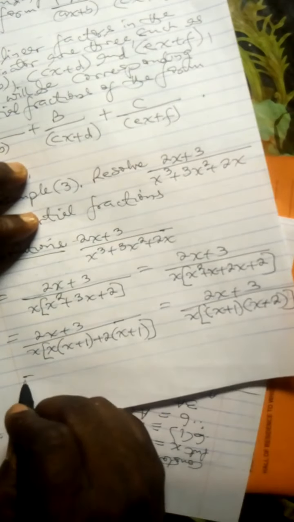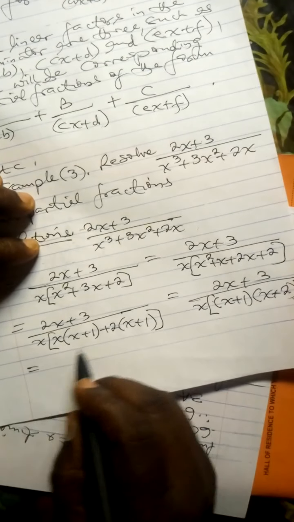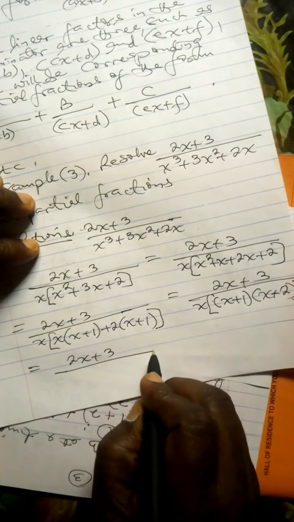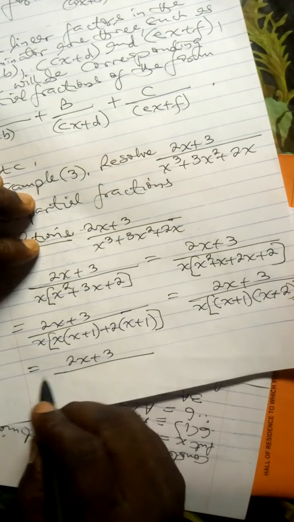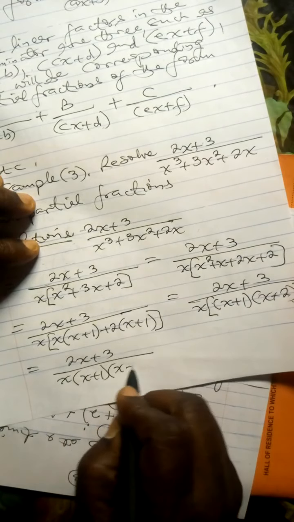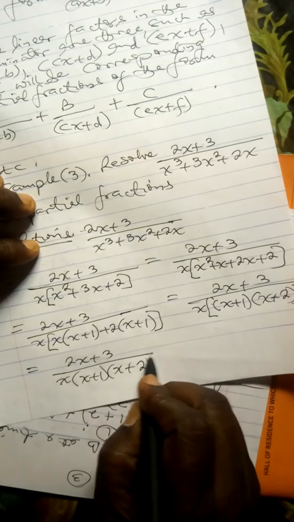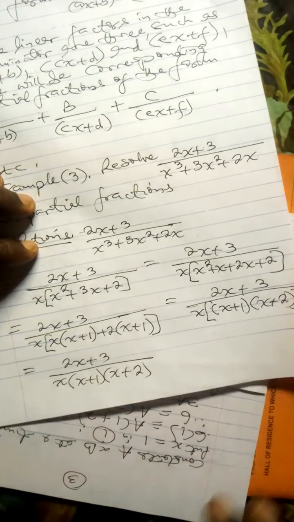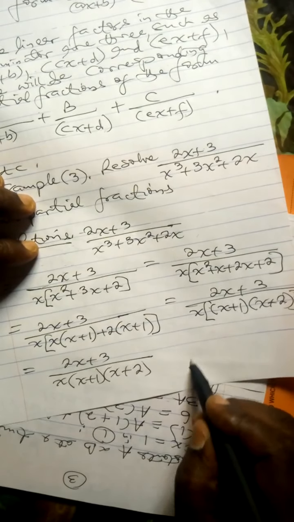So this will give me 2x plus 3 over x into x plus 1 into x plus 2. So now I have my denominator in factored form. I'm now ready to resolve into partial fraction.